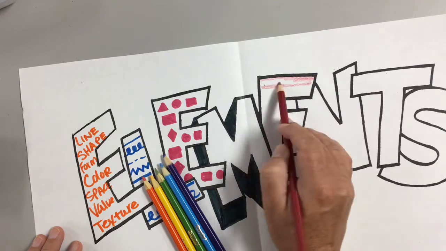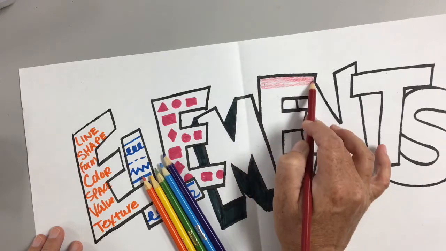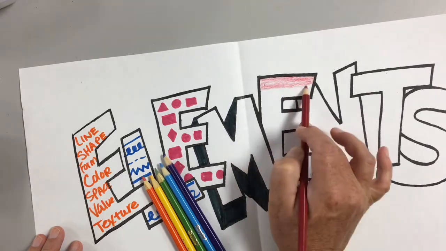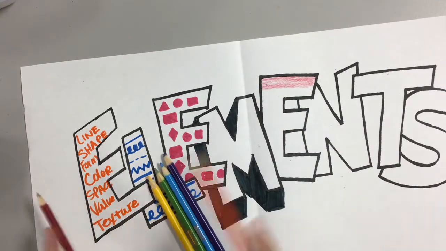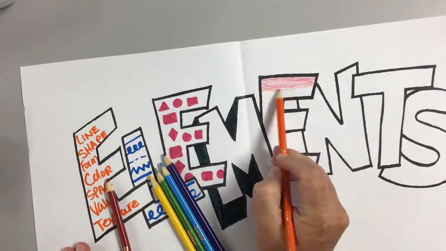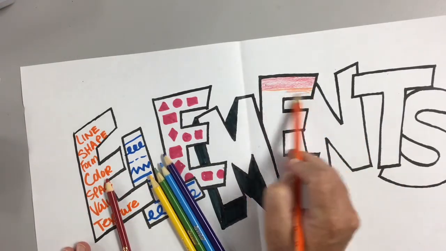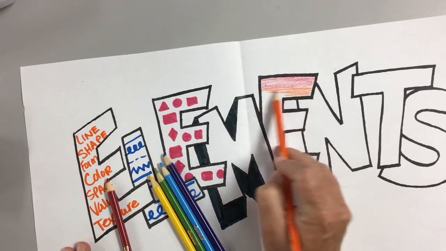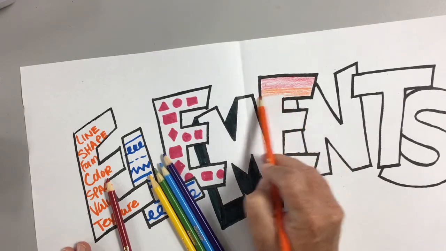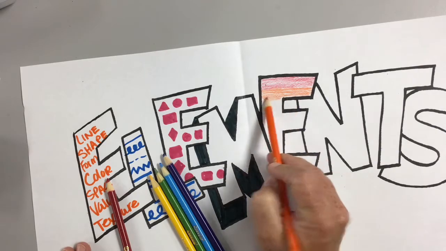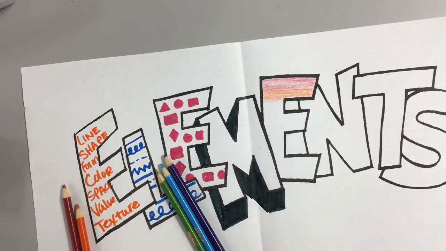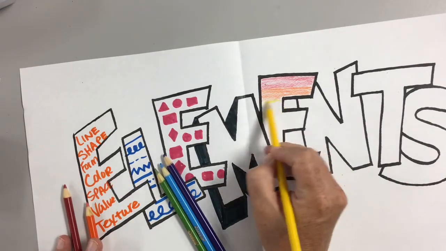And again, you could use your markers, you can use your crayons. I'm just using colored pencils because they color a little bit quicker. So I'm going to do a little bit of red. A little bit of orange. You got to think it through a little bit so you budget out your space and you don't run out of room before you're done with your colors.